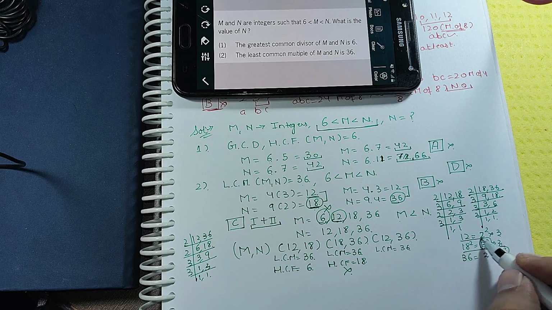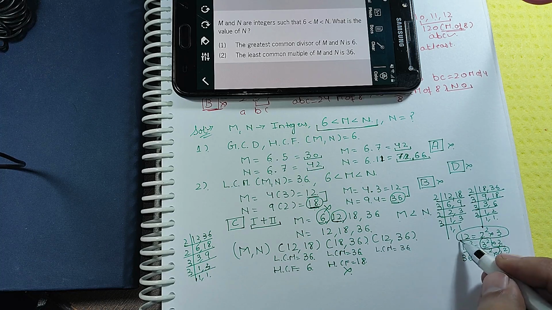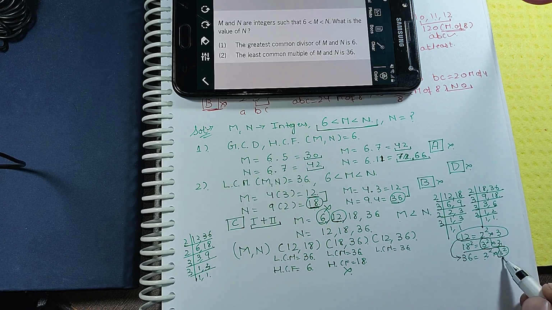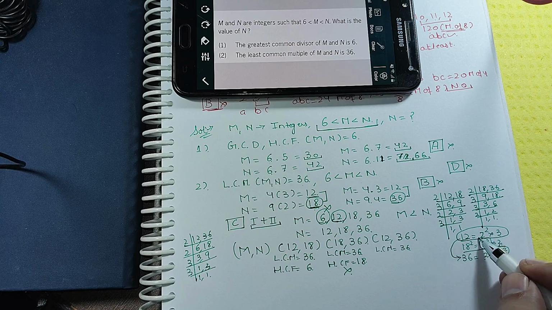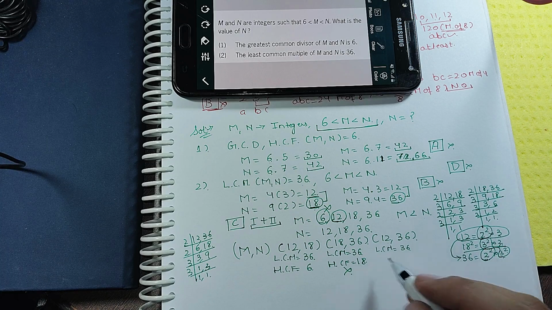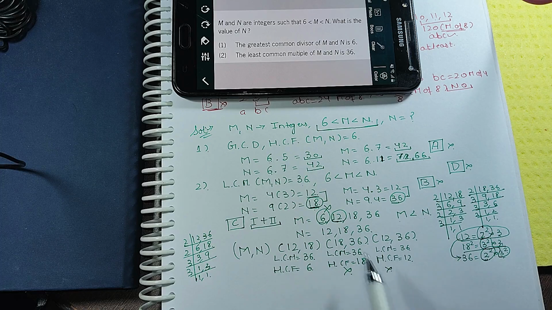Now 12 is 2 square into 3, and 36 is 2 square into 3 square. So minimum power of 2 over here is 2 raised to power 2, and minimum power of 3 is 3, so that means 4 into 3. So HCF over here will be 12, right? So that means this is also not confining our statement that the HCF should be equal to 6.